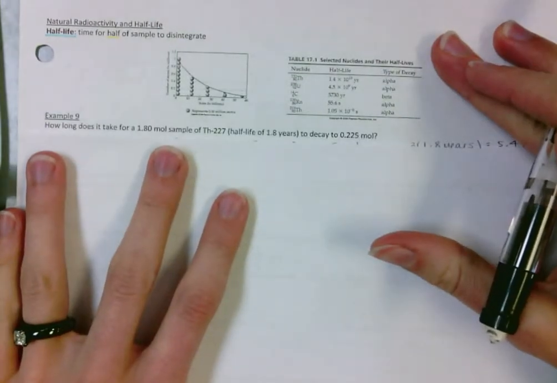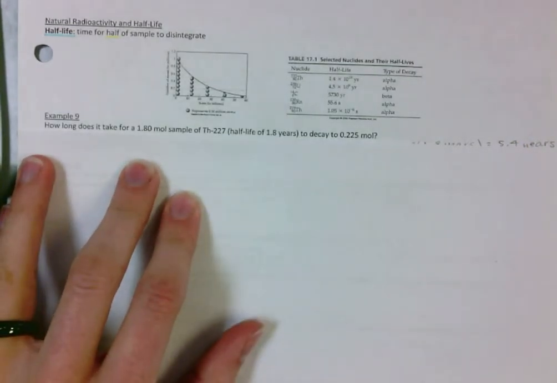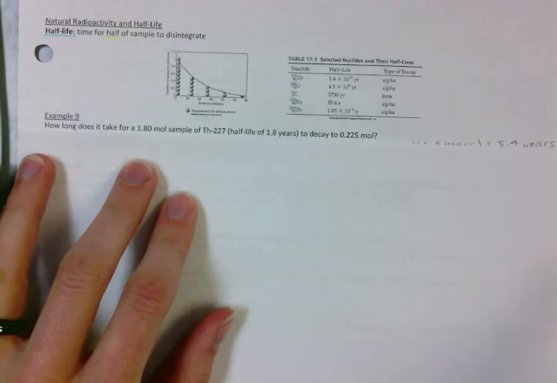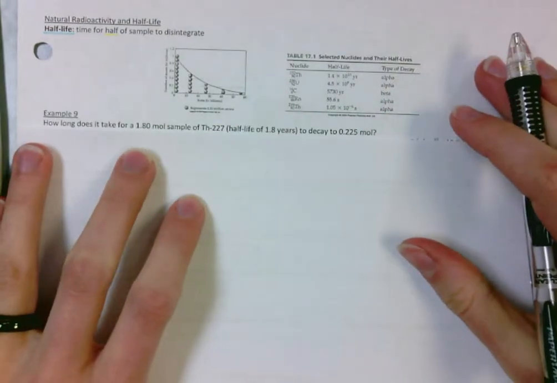All right, so in examples number 9 and 10, we are going to do some half-life problems, determining the half-life or how long has passed with these. If you go on to upper division chemistry in college, you will see half-life equations. For our purposes here, we don't necessarily need equations. We're just going to do a more conceptual process here.